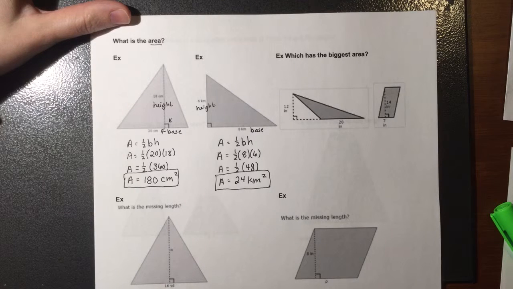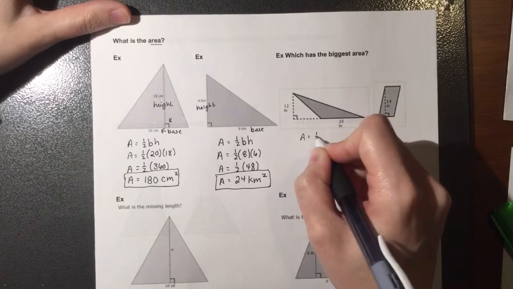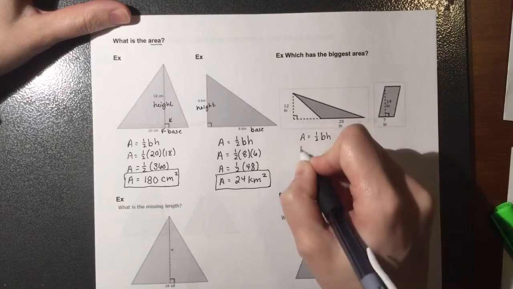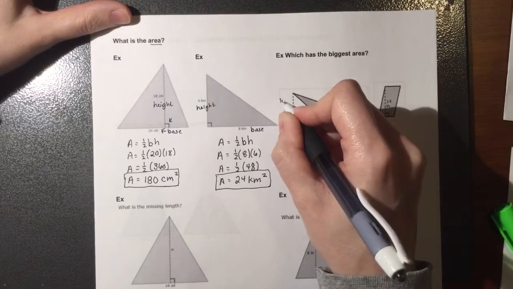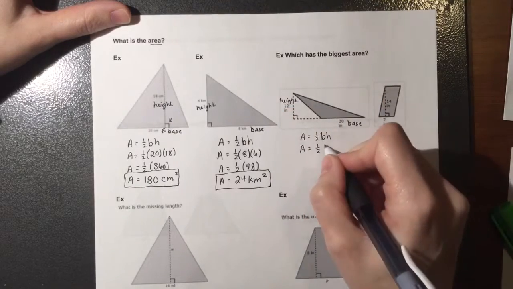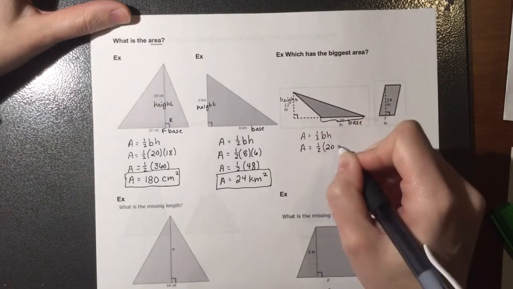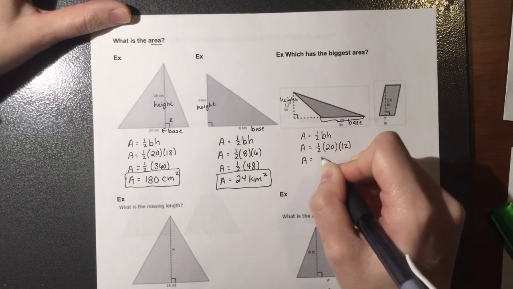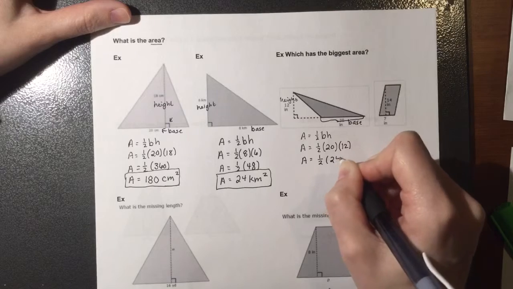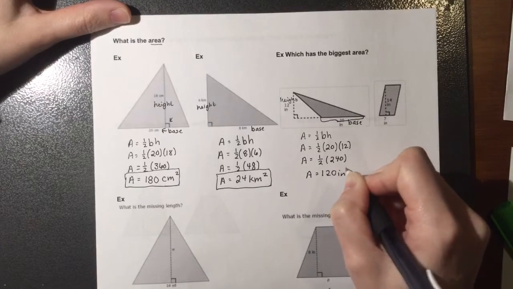You could also get problems that ask you, what is the biggest area? So you just calculate the area for both and compare the areas that you get and see which one's bigger. So looking at this one, it's a triangle. So again, I'm using area is equal to 1/2 base times height. Area is going to be equal to 1/2. This one's our base. This one is our height. So the base for this one is going to be 20. And remember, this base only covers that area right there. 1/2 of 20 times 12. So the area is going to be 1/2 of 240. So the area is going to be equal to 120 inches squared.